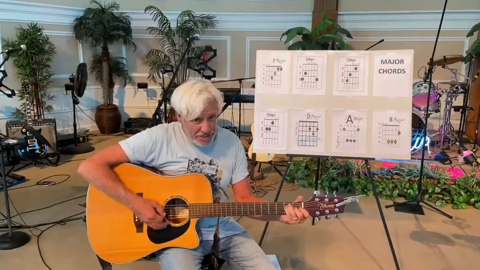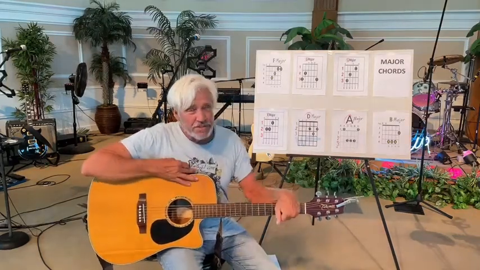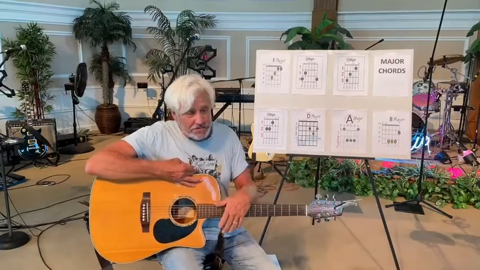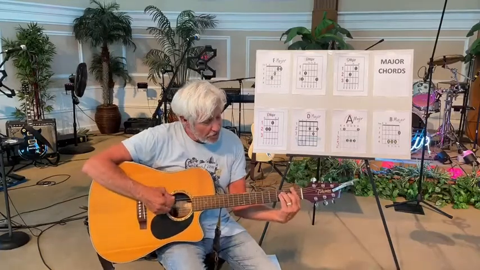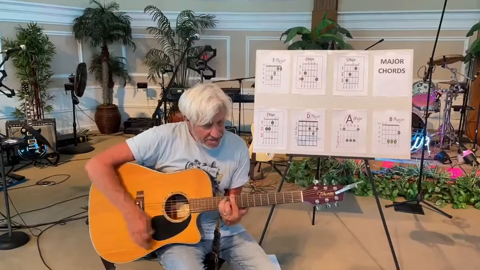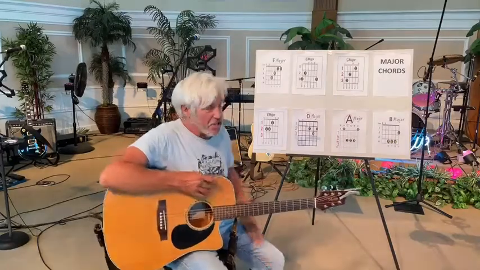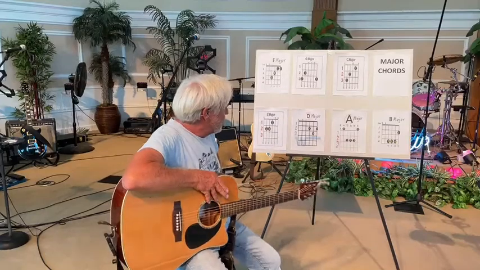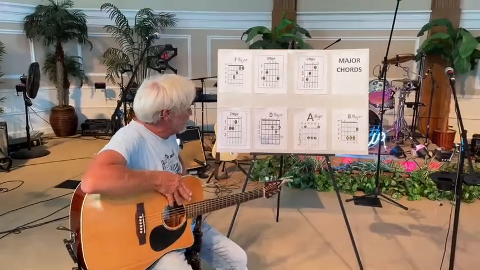So this is how to play guitar, Lesson 3. I've already given you the layout of the fretboard, the notes on the fretboard, and then last week we went over bar chords, where you learned all those bar chords. Today we're going to get into major open chords, and I have a chart here that we're going to go over to help you learn playing guitar.